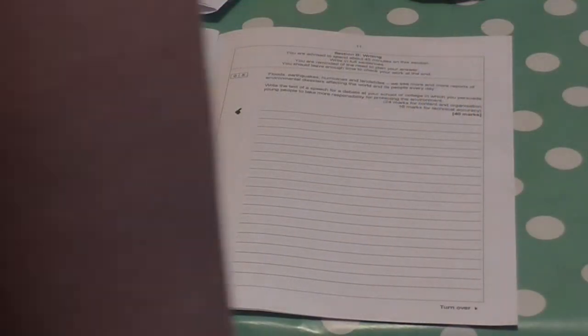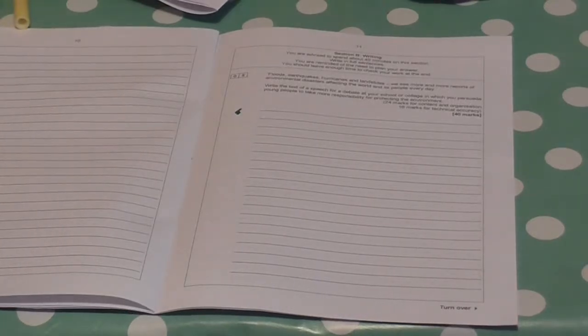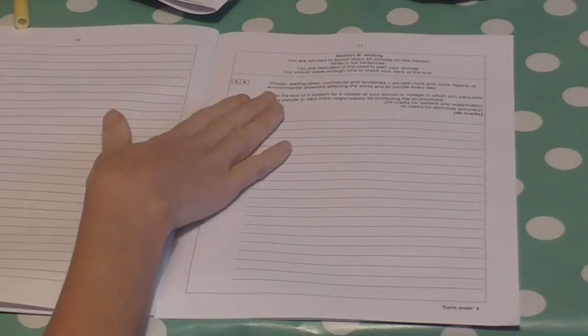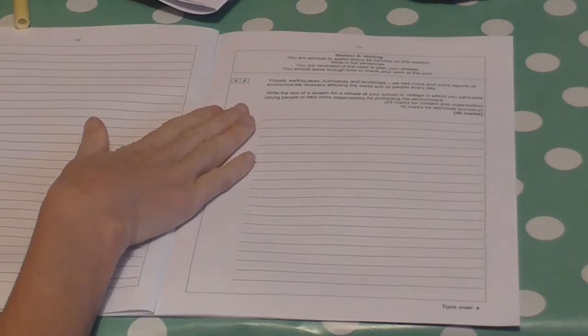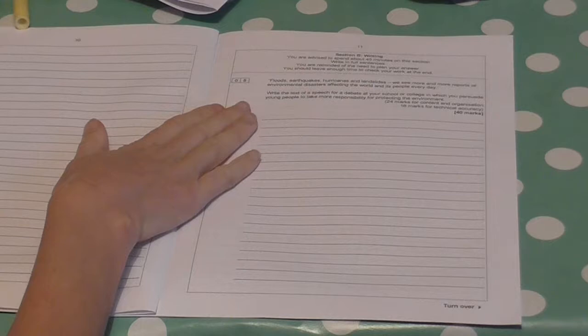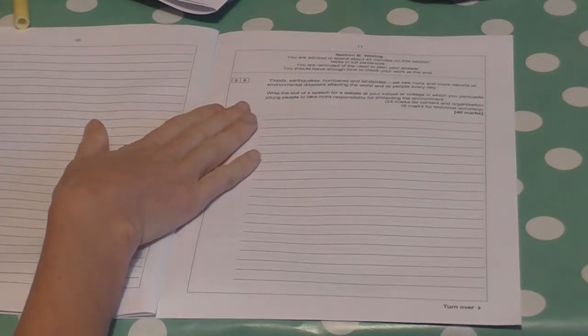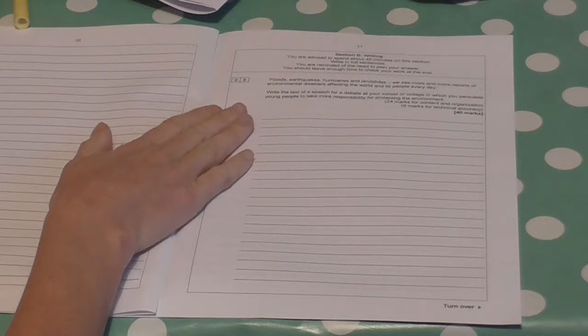Section B, the writing section of paper 2, you're advised to spend about 45 minutes on this section. So you will be given a statement that someone has said, and then you have to respond to that statement. So for example, this one is saying, floods, earthquakes, hurricanes and landslides. We see more and more reports of environmental disasters affecting the world and its people every day. Write the text of a speech for a debate at your school or college in which you persuade young people to take more responsibility for protecting the environment.